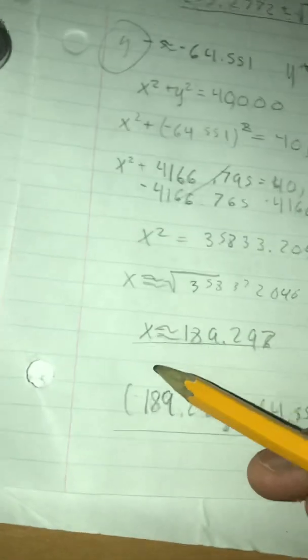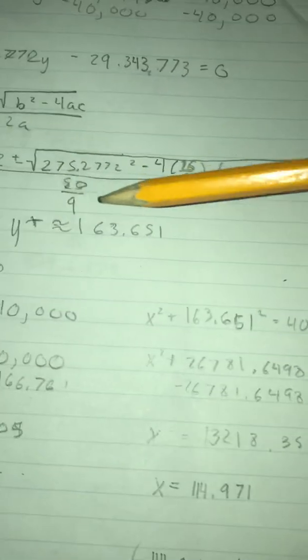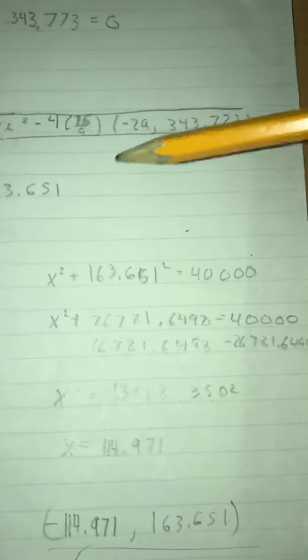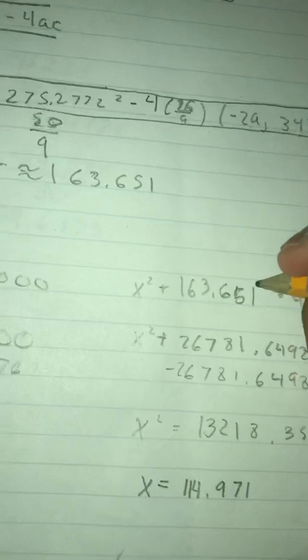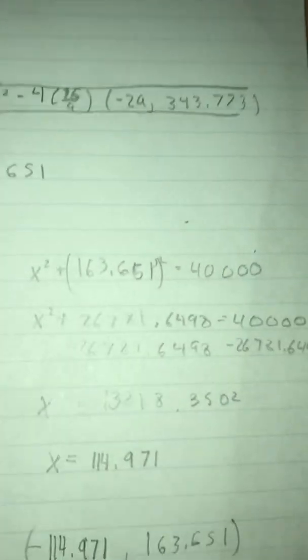Then this would be the coordinates, since the y value is already found, and the x value we just solved for. So for this next one, I would do the same thing with y, which I would plug in right here: x squared plus 163.651 squared equals 40,000.